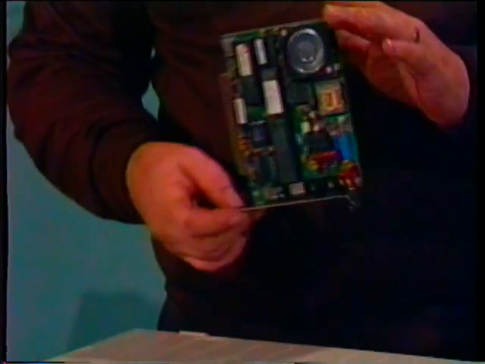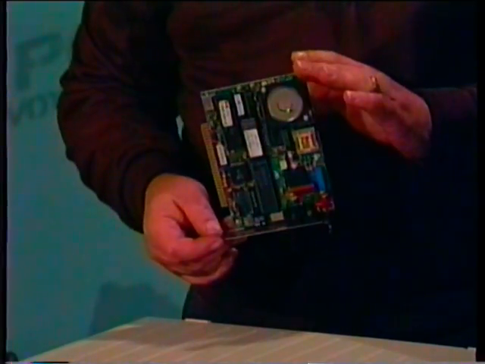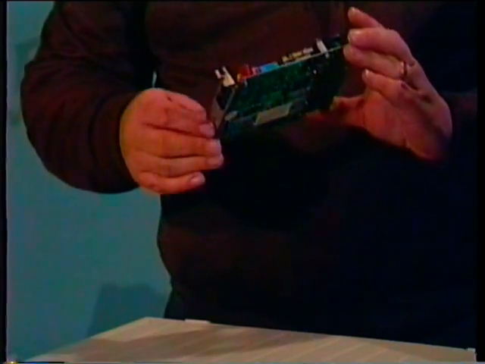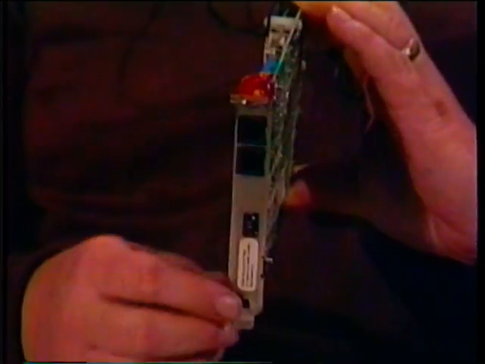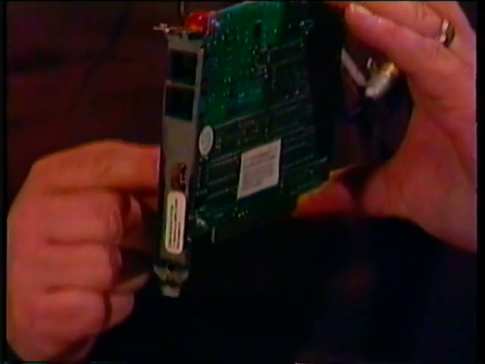This is an internal modem card. It's going to go in a slot in the machine. On the back plane, it has a plug-in for a telephone line going in and a plug-in to connect up to a telephone so you don't lose the line. And it has a block of dip switches.